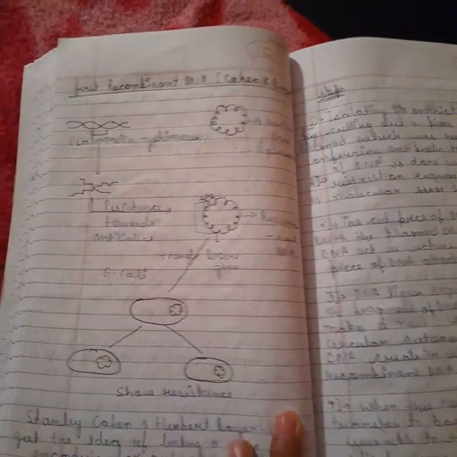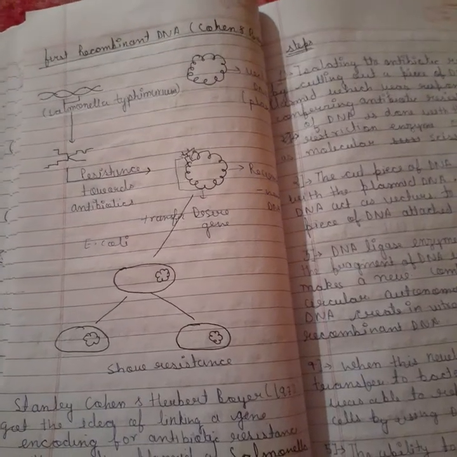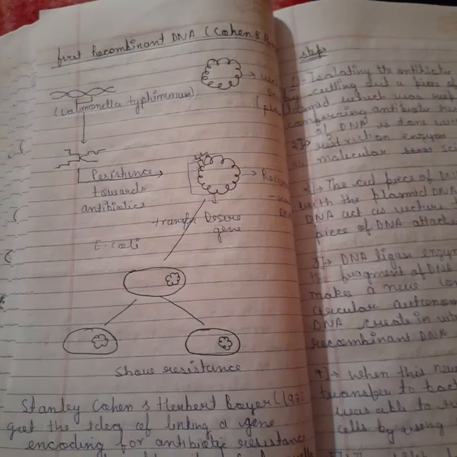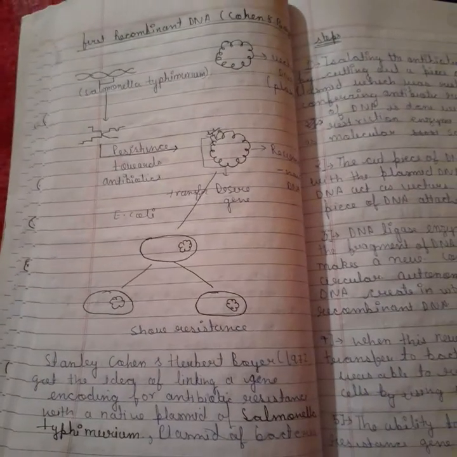First, recombinant DNA. If the question arises, who discovered the first recombinant DNA? That is Cohen and Boyer. First of all, we discuss the steps, then we come forward to this diagram. This is the diagram.